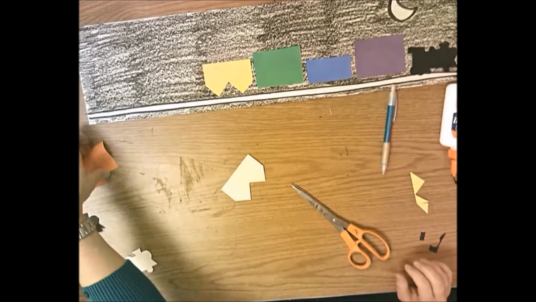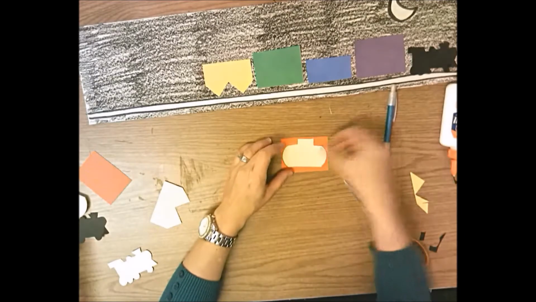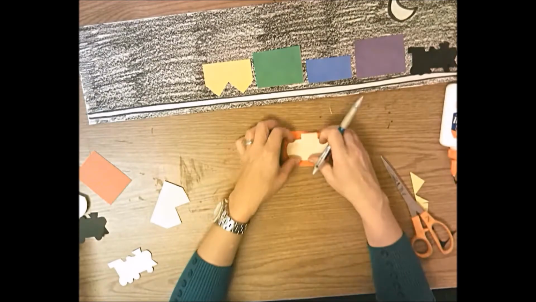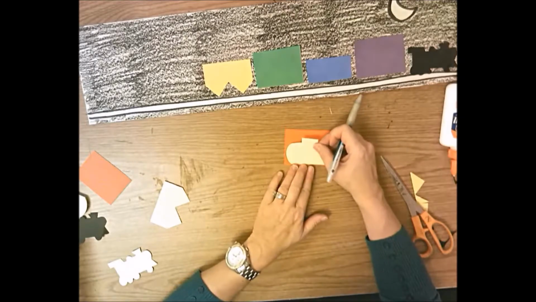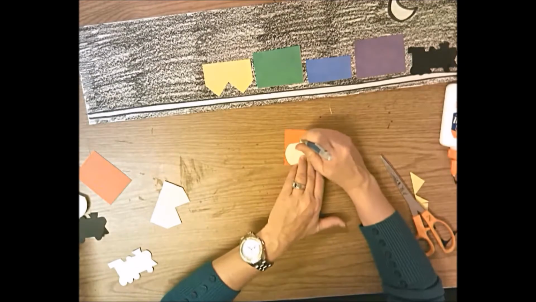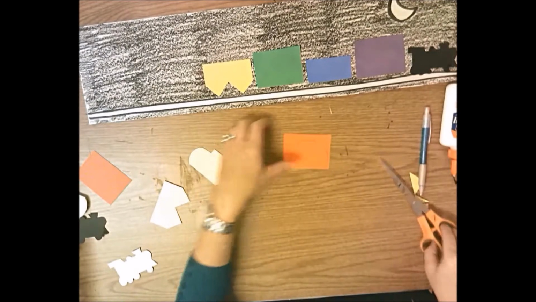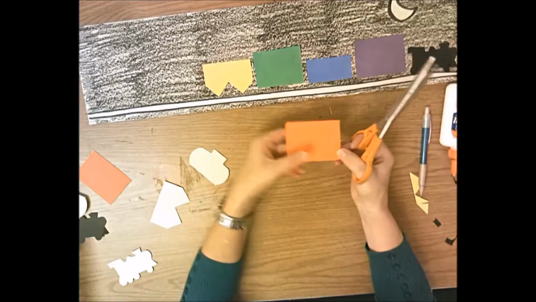The next one is the orange tank car. So you'll get an orange piece of paper and you'll get a tank shape. You're going to line up the bottom of the tank shape with the bottom of your orange paper and trace around the top and sides with your pencil, and then you're going to cut on that pencil line.